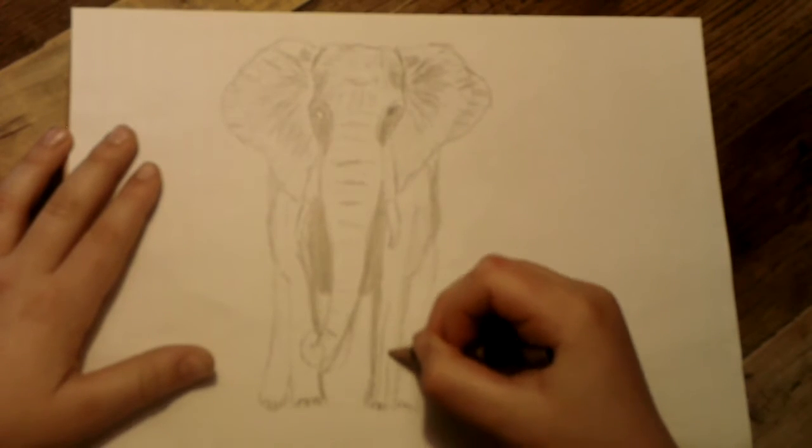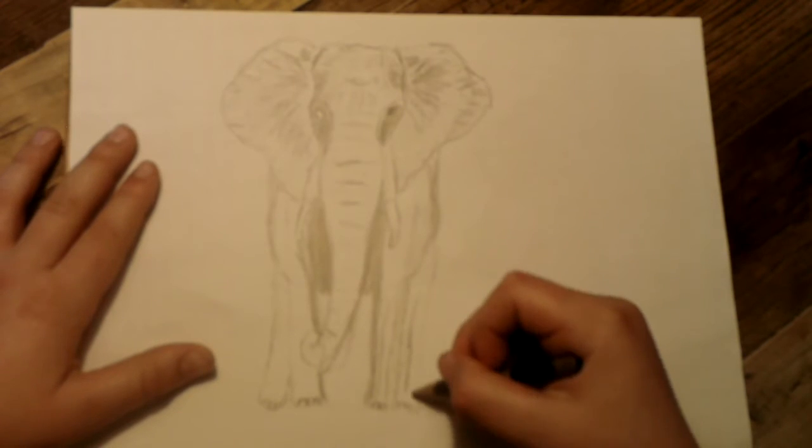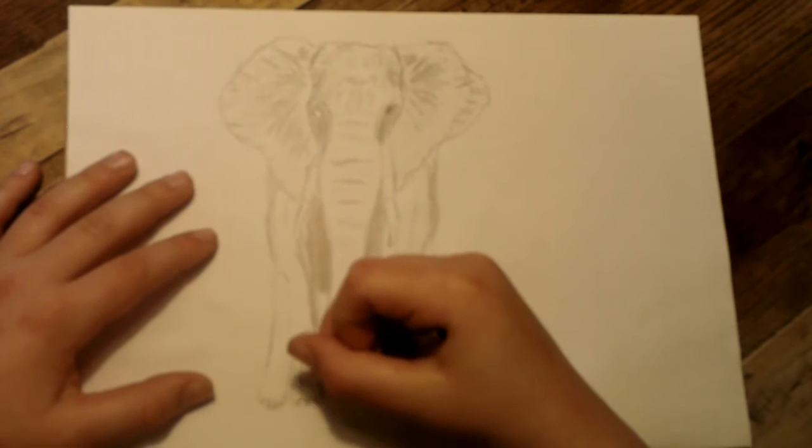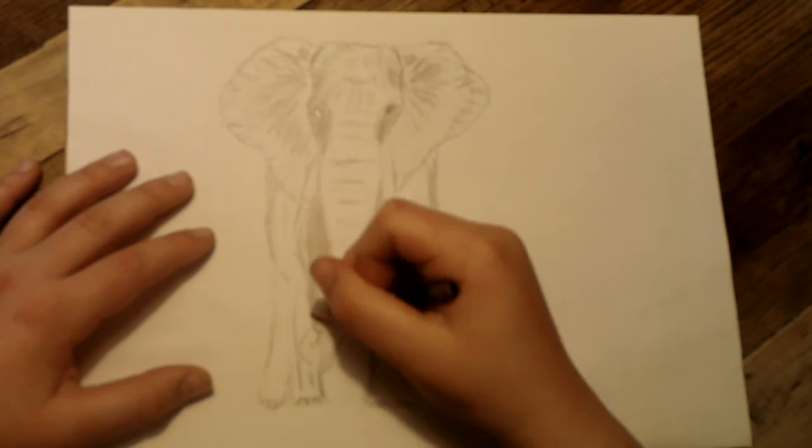Dark to the sides and get lighter in the middle of the lens. So I kind of did the places where I wanted to be lighter, marked them out a bit.